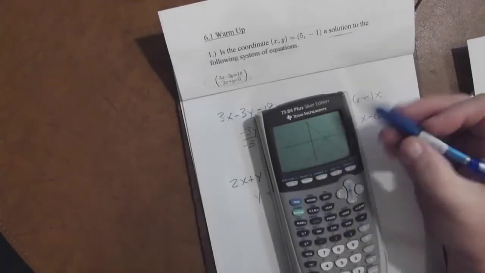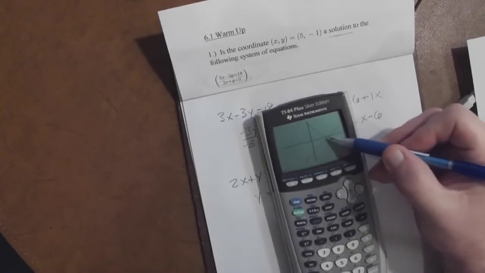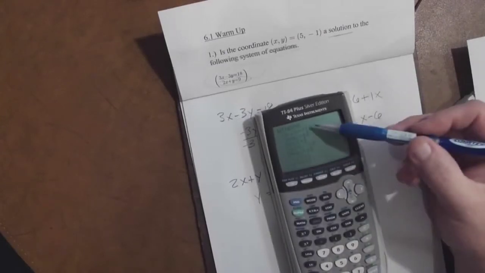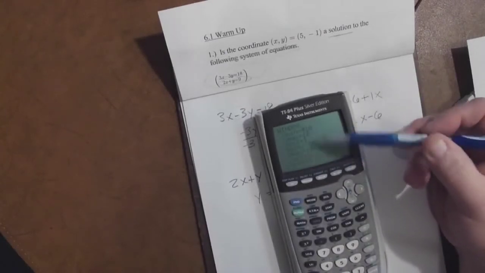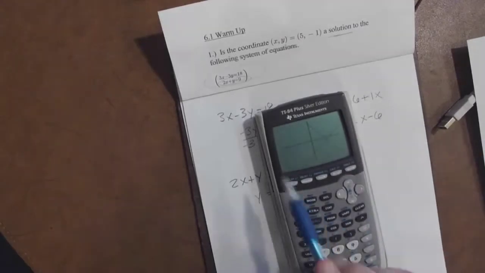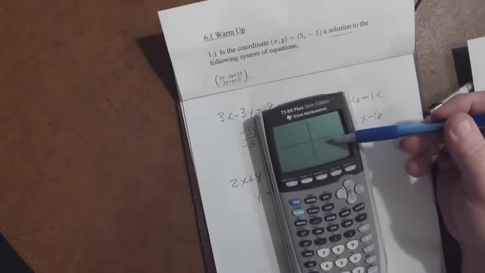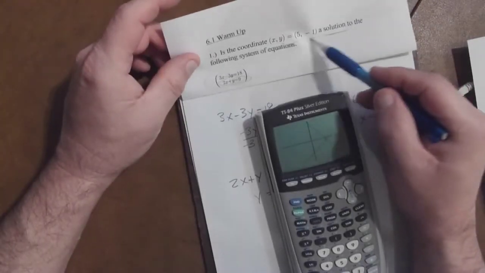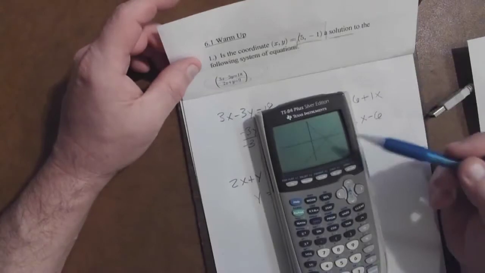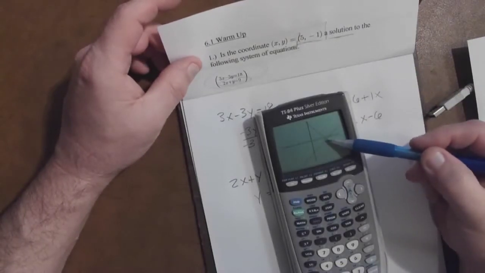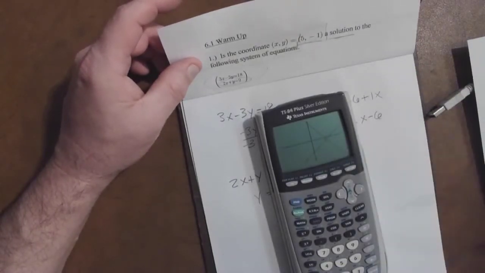And what we're interested in is this location right here where the two graphs happen to intersect. Now, if you look at my Window settings, I did reset my calculator, so I do have some rather standard Window settings on this graph. This goes from -10 to 10 for x, -10 to 10 for y. And what we're looking at is this location right here, 5, -1: 1, 2, 3, 4, 5, and down 1. It is that location right there on my graph. All right? So we can see right there in my graph, I see that location at 5, -1.